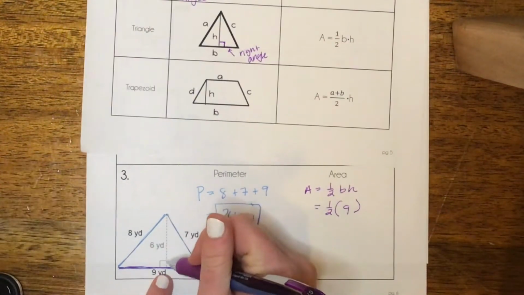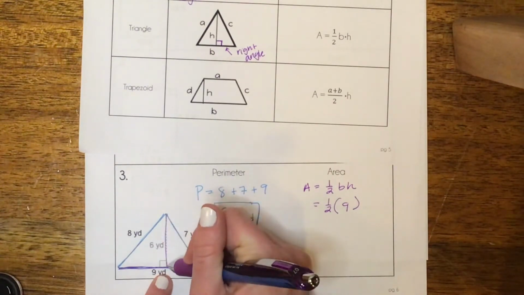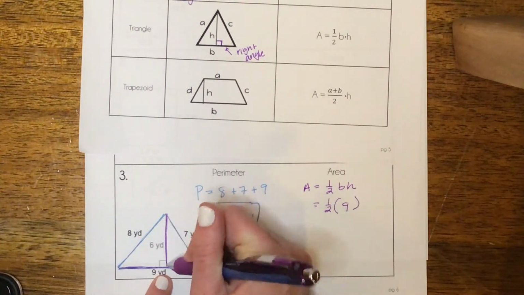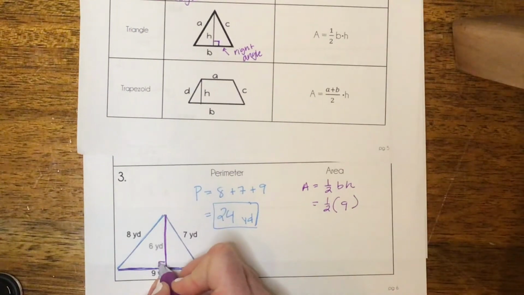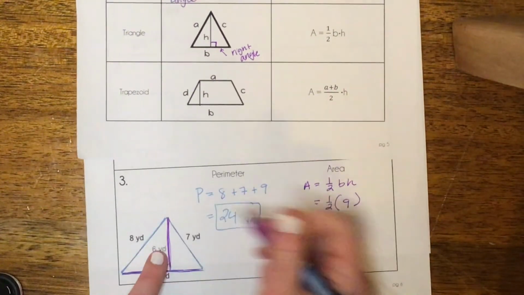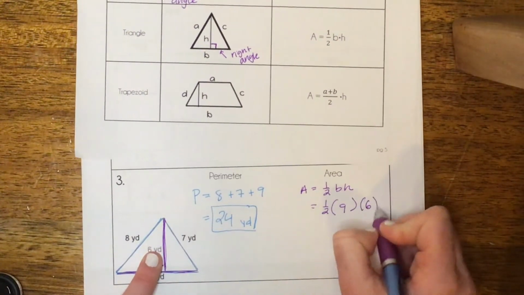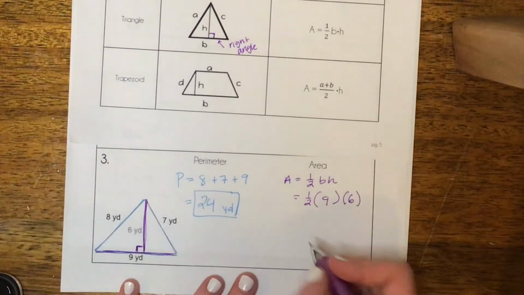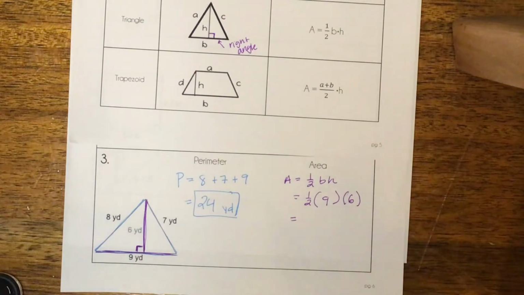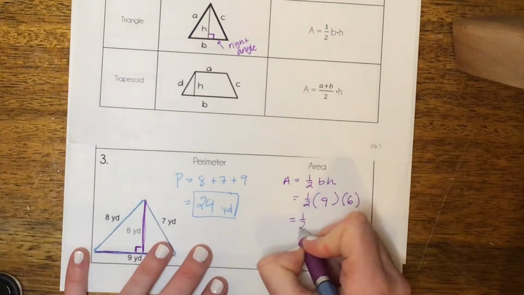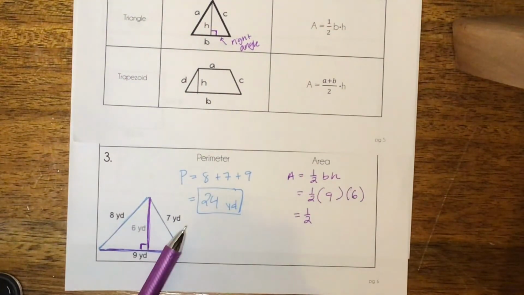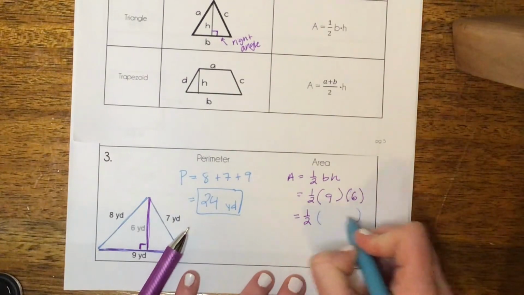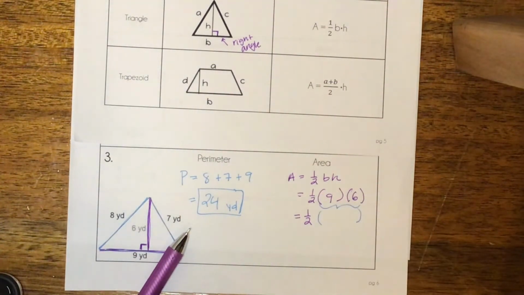And the height is where it meets the base at a 90-degree angle. So where this little corner is, that means that this one is the height, so 6. Okay. And then I'm just going to go through and do one operation at a time. So I'm going to do 9 times 6, which is 54.